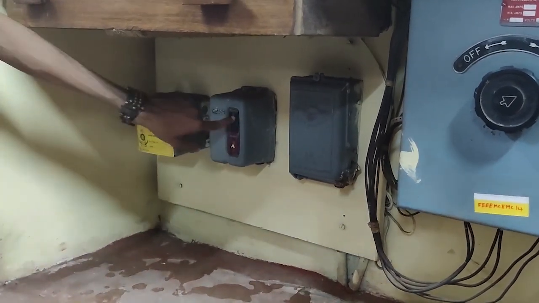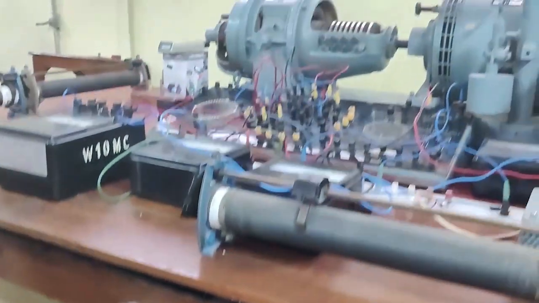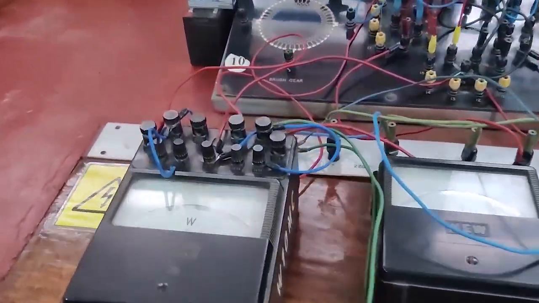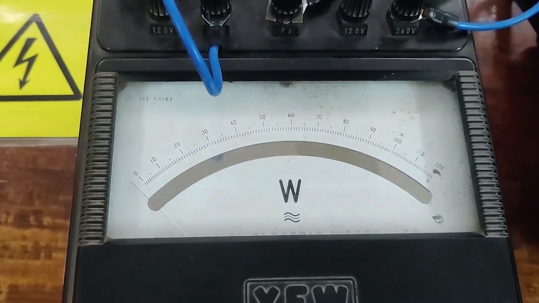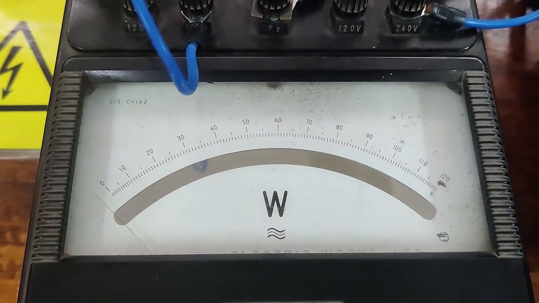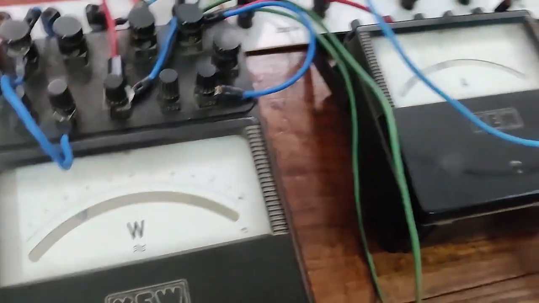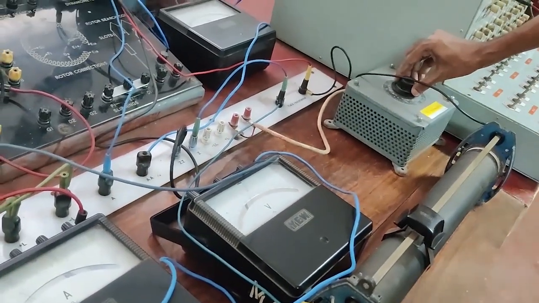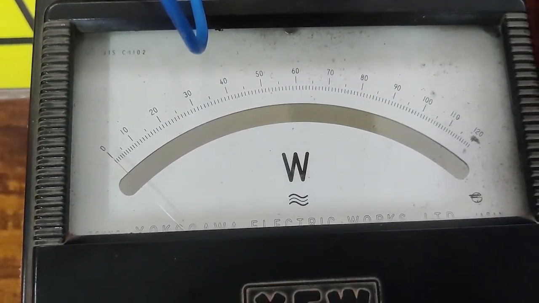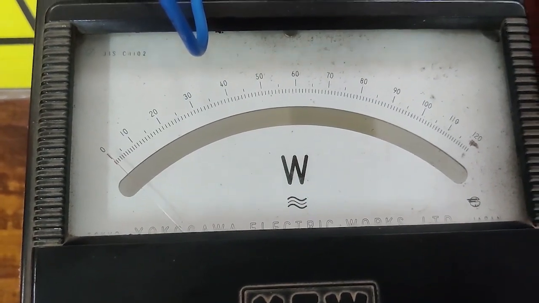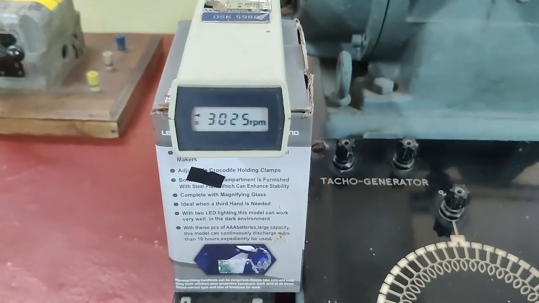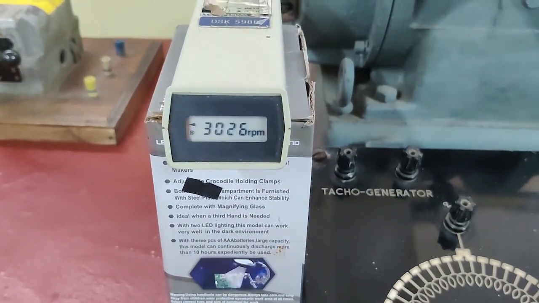Now, let's give the grid supply to the induction machine. Here, you can see that the grid is supplying power to the motor. Now, let's increase the speed slightly so that the wattmeter reading is 0. So now, no real power is delivered to the grid. You can see that the machine is rotating at a speed of 3026 rpm now.